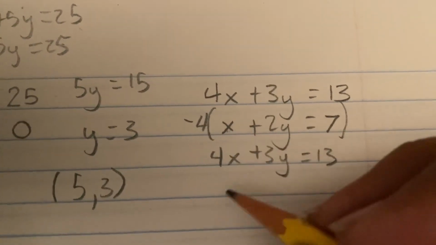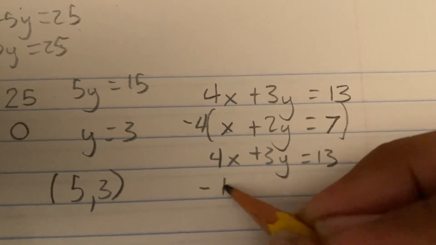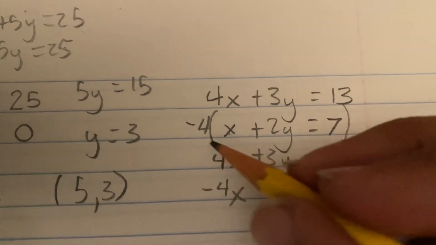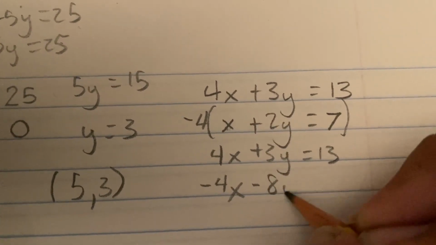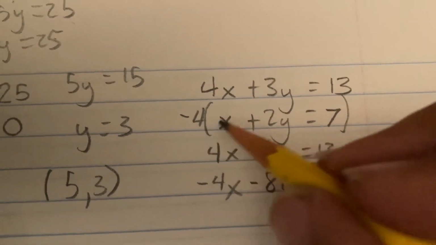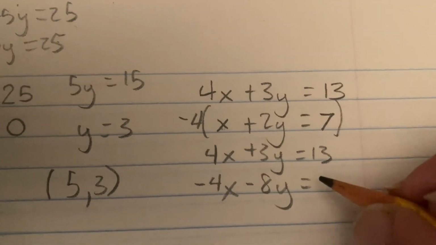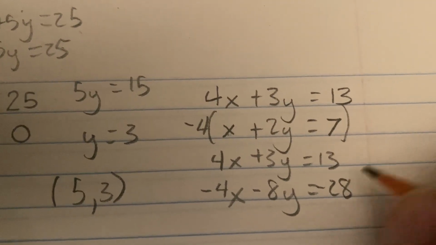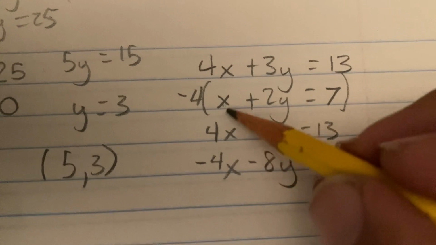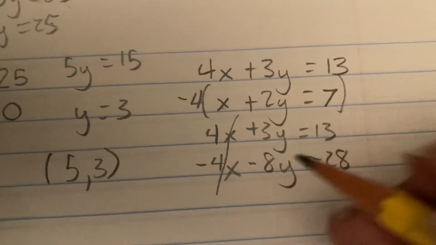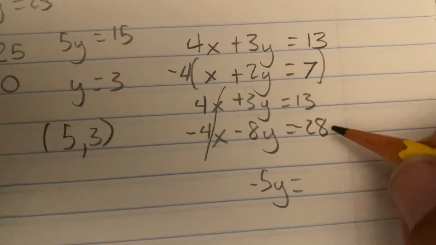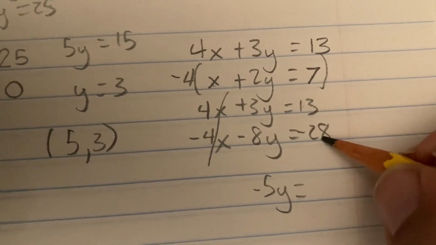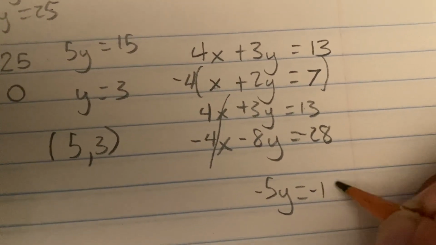So -4 times x gives me -4x. You're going to see that cancel happen. -4 times 2 is -8y. And -4 times 7 is -28. So this is going to cancel. This is going to make -5y. And 13 and -28 make -15.